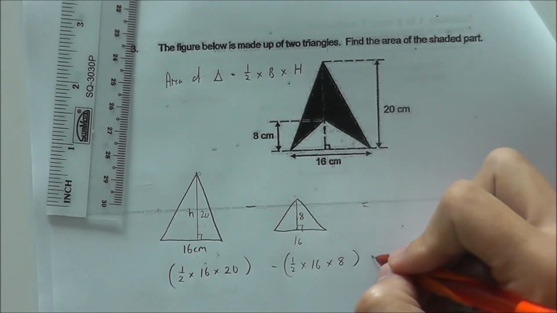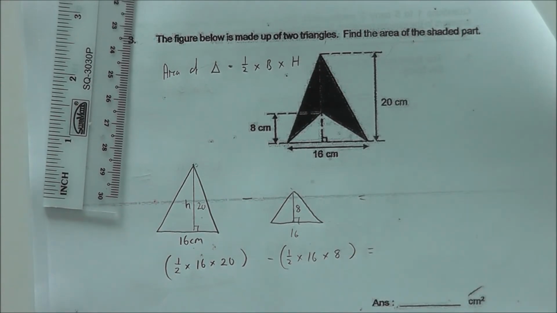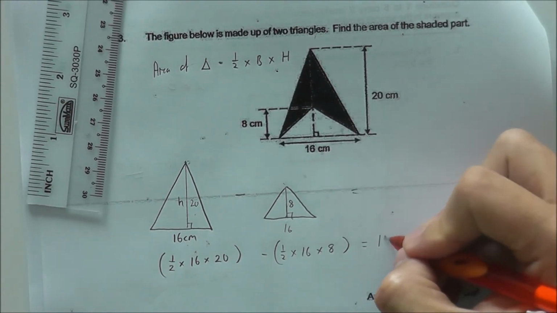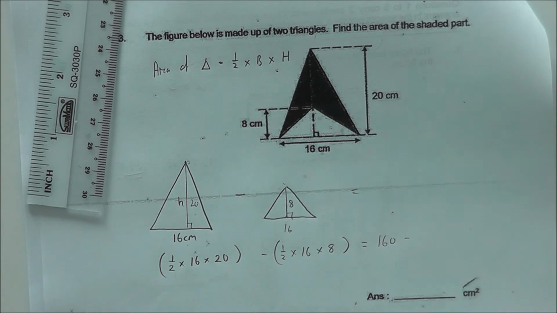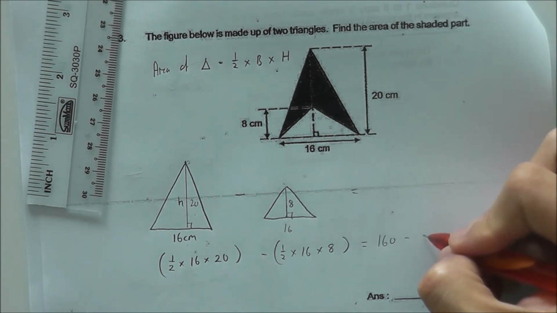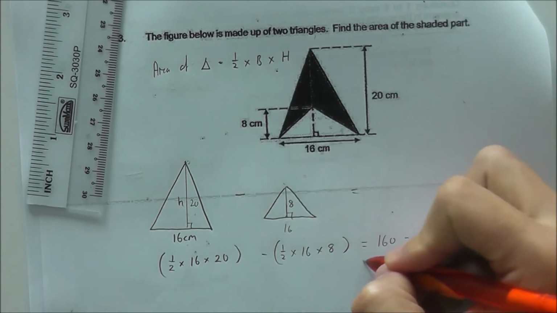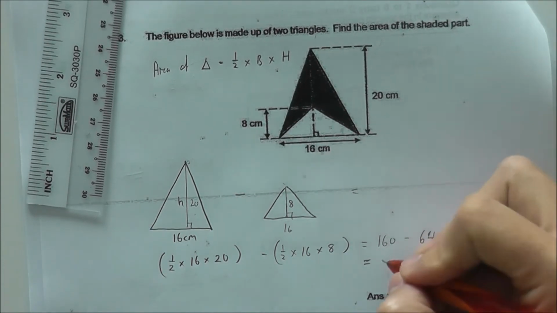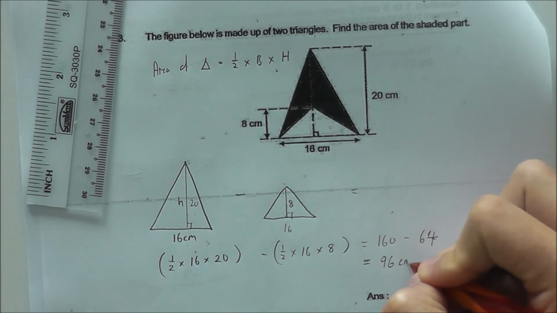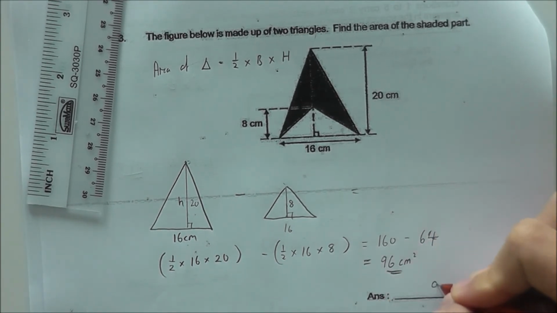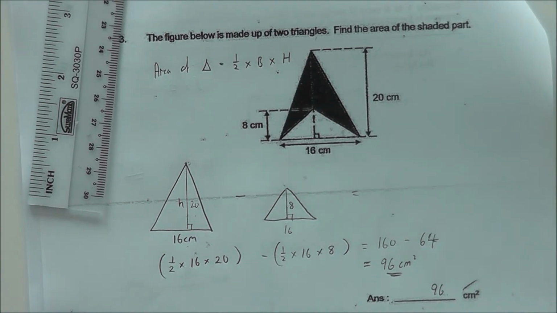Using a calculator, of course you can find the answer very easily. It has to be 160 minus 64, and you will get the answer as 96 square centimeter. That's it.